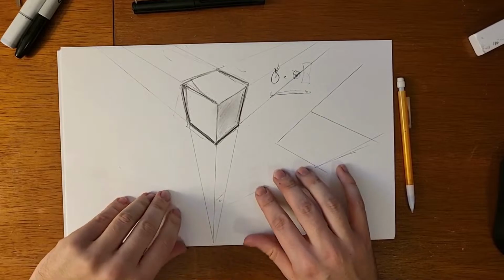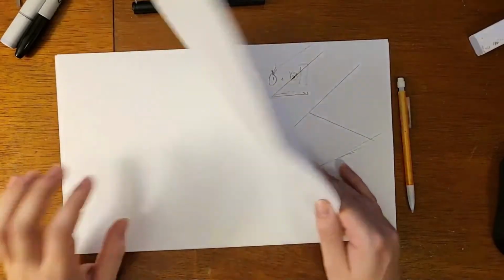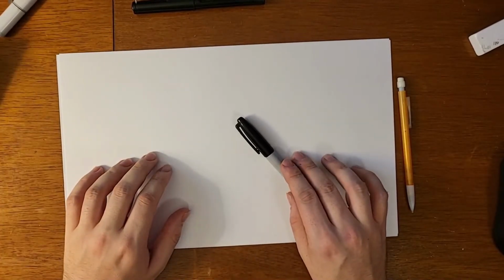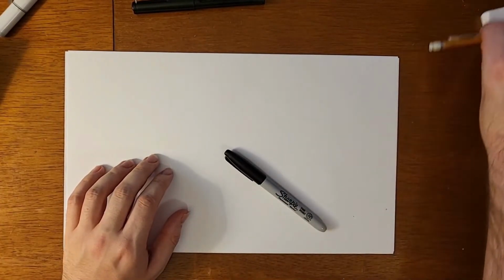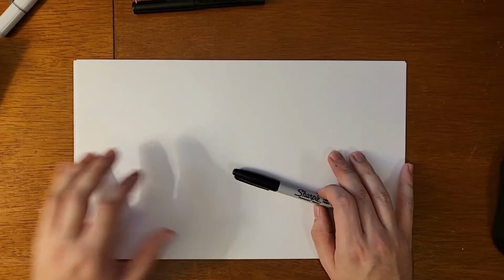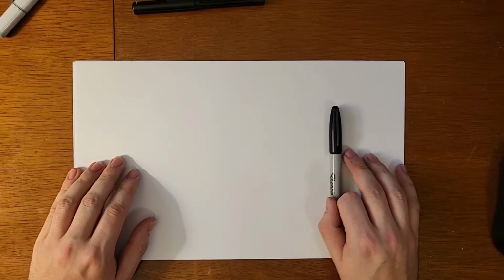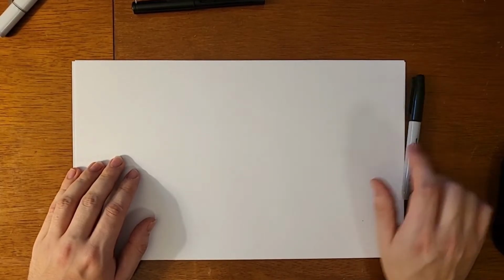I do think that the drawing in Sharpie to demonstrate things on a piece of paper is kind of a pretty cool and perhaps unique streaming technique. So I do kind of want to do more of that.